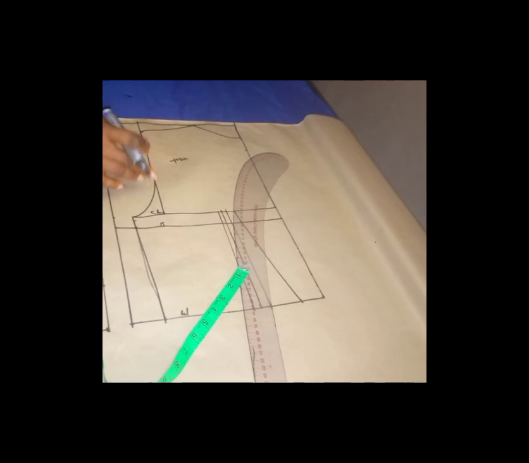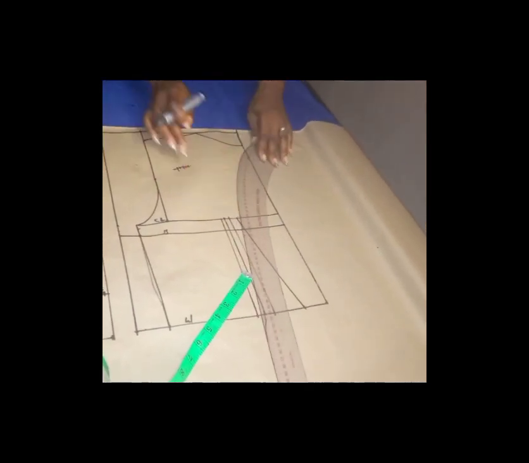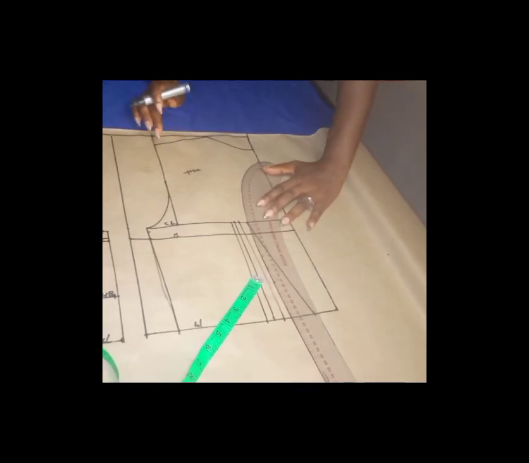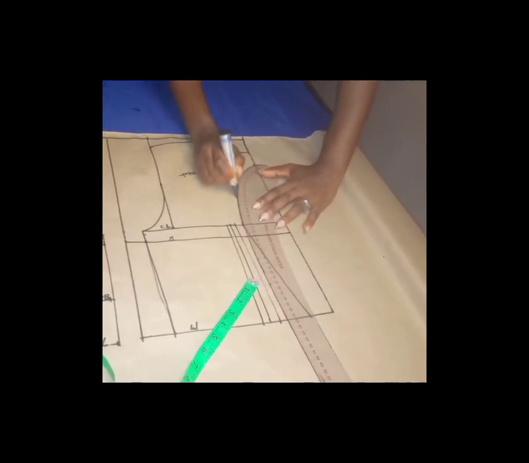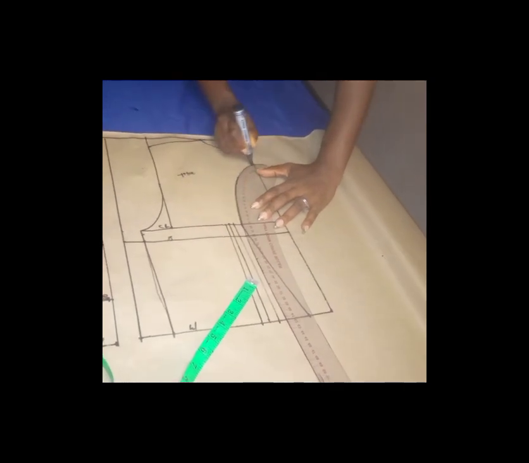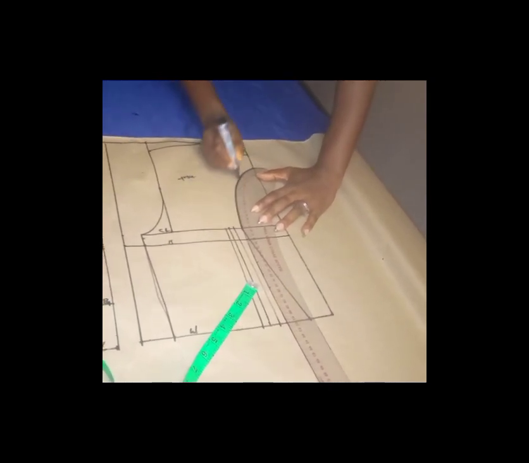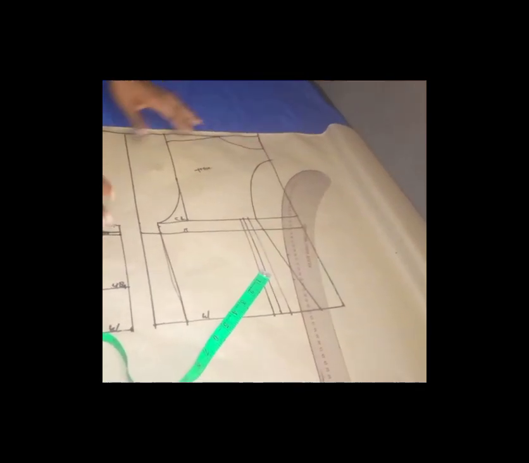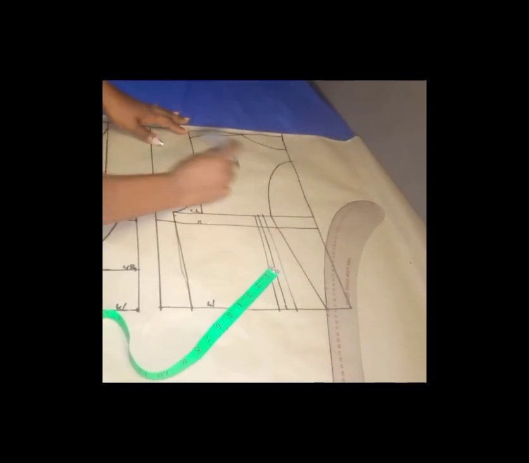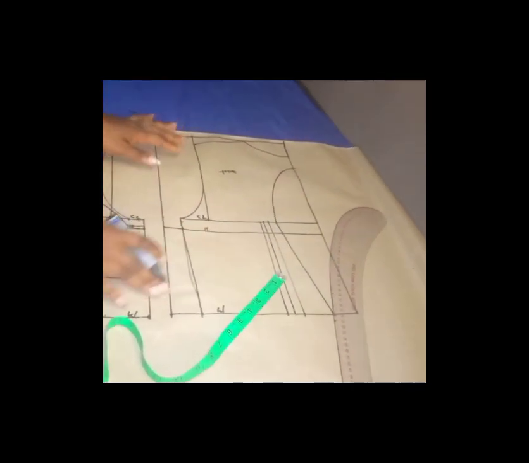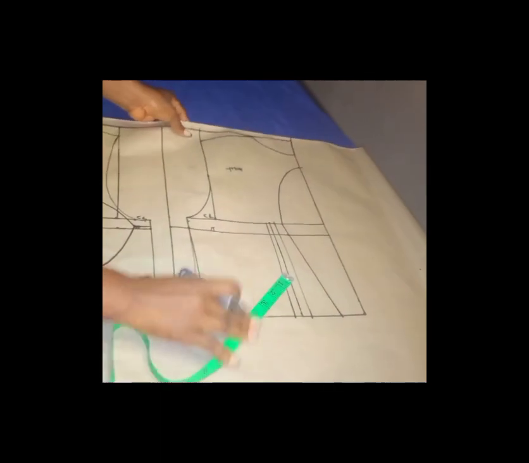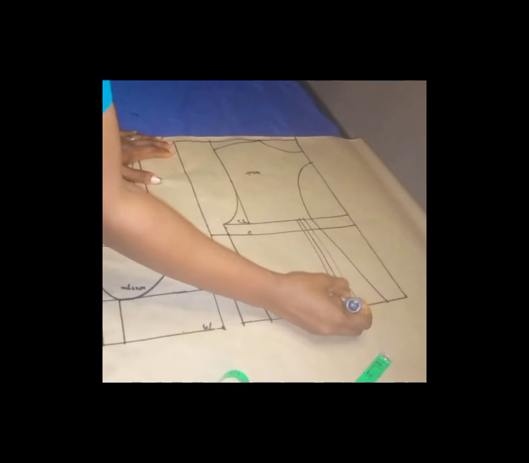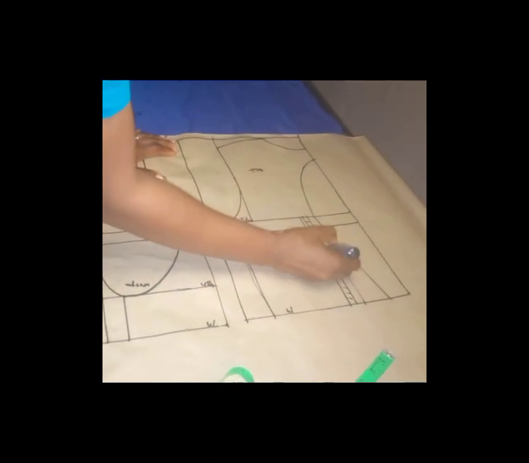Now from the neckline, the 1.5 inch neckline, I'm going to come down by 2 inches, then I'm going to connect. In this aspect, you determine how wide you want it to be. For me I don't want it too wide. That's why I'm just going to connect to the 3 inches that I worked with, after connecting to meet up the 2 inch. So that is for my keyhole neckline at the back.